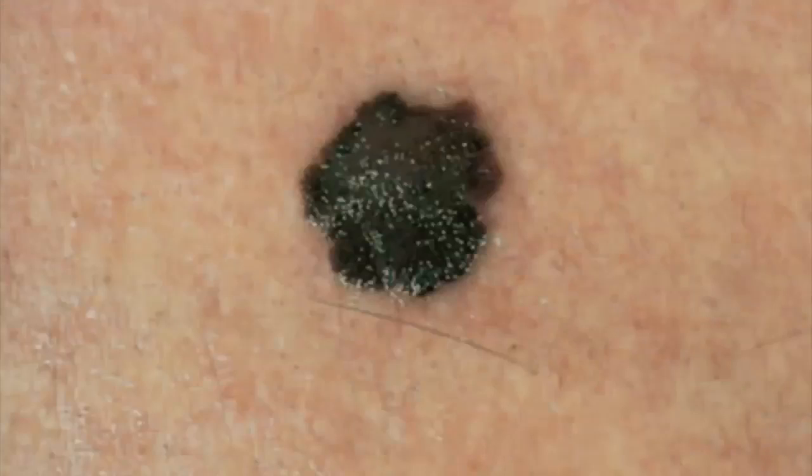Absolutely. Okay, and then we have E for evolving, and we're going to have a before and after here. So this is something that is melanoma. Yes. So this was a melanoma, and they took a picture of it and then showed how much larger it had gotten. Oh, wow. So E is for evolving.